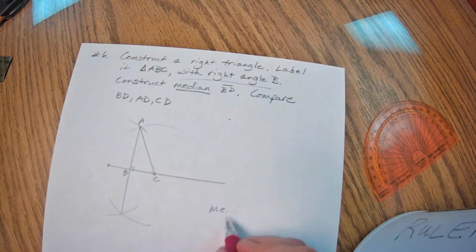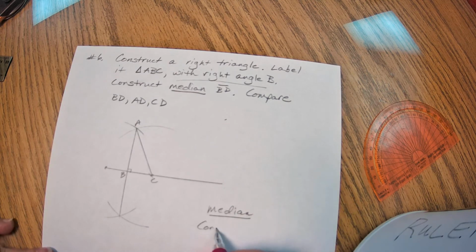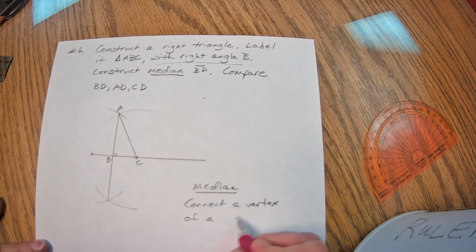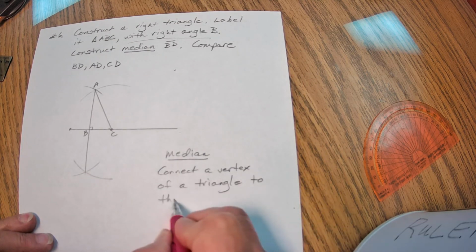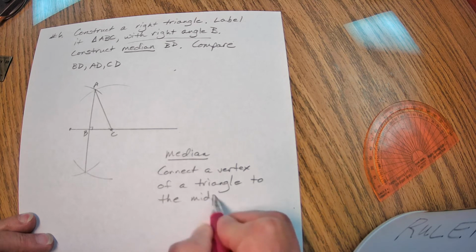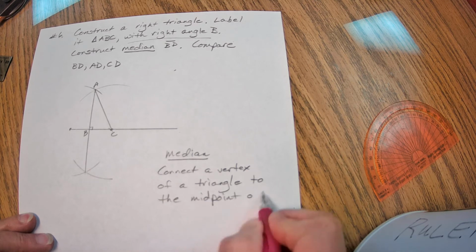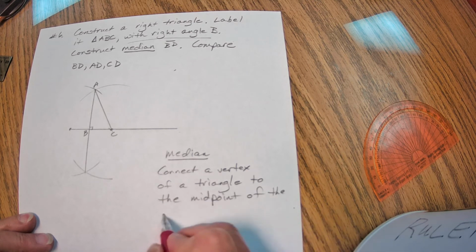A median connects a vertex of a triangle to the midpoint of the opposite side.